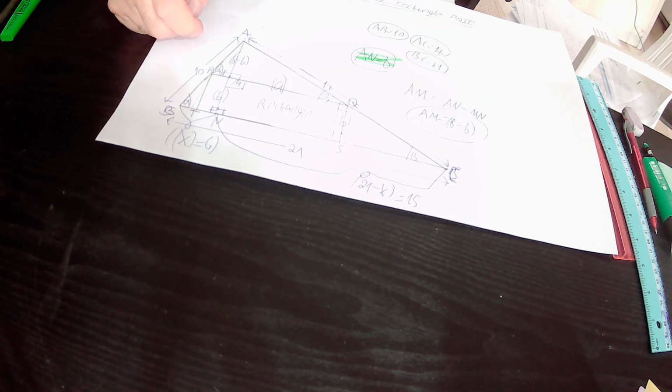Okay, so in the next step we defined the length of this line segment BN as X. We know that BC in total equals 21 units according to what is given. Therefore NC must be equal to BC minus BN. So NC equals BC, that is 21, minus BN, that is X. So in total NC equals 21 minus X.